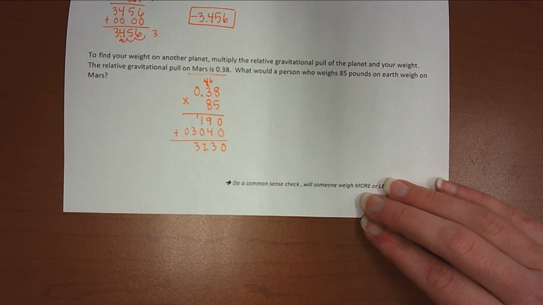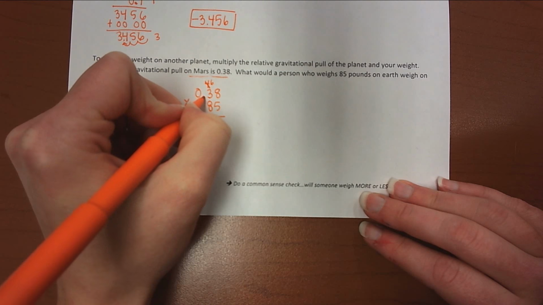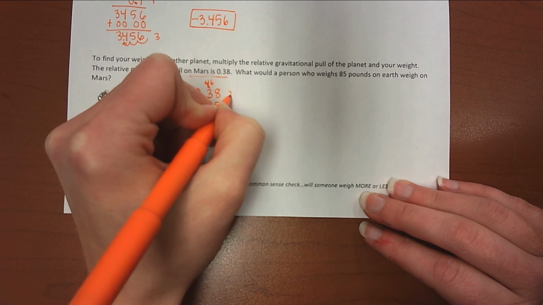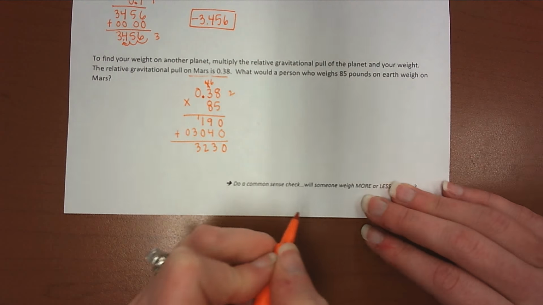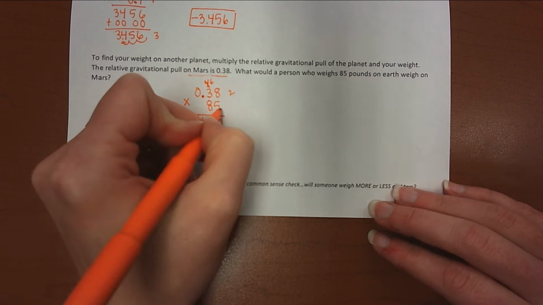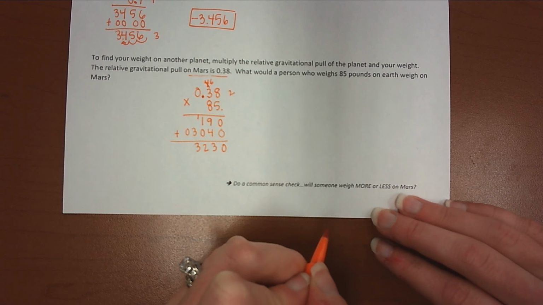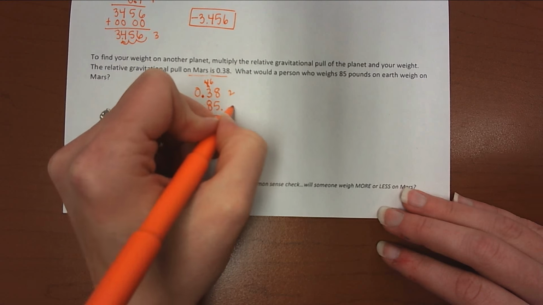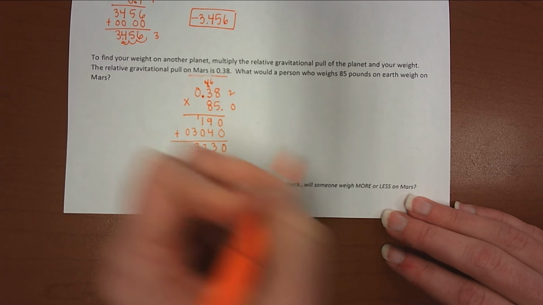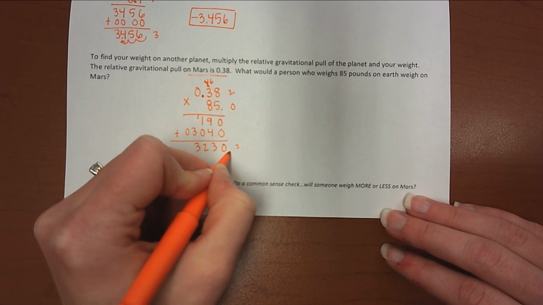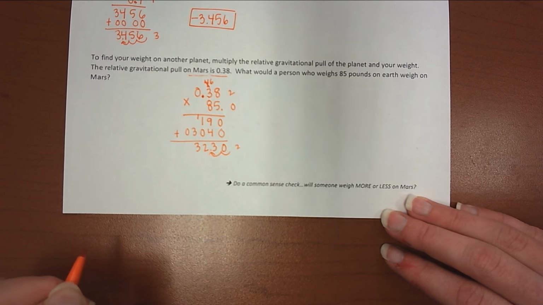Now when I put my decimal in my answer, I've got to decide, after my decimal is 2 digits here. 85 doesn't have a decimal, so think about where does that go. Hopefully you're thinking at the end of the number after the ones place, so after the 5. That means there are 0 numbers after that decimal in 85, and 2 plus 0 is 2, so my answer is going to have 2 numbers after my decimal point.